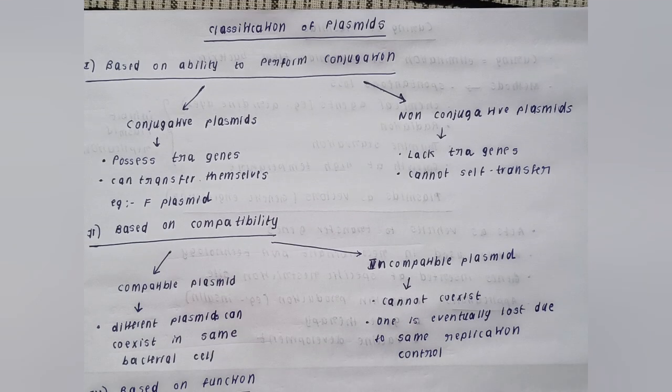So that kind of horizontal transmission also takes place. Next, coming to the classification of plasmids. Here you can classify them based on three types. One is based on ability to perform conjugation. So it can be conjugative plasmid or non-conjugative plasmid. Conjugative plasmids basically have TRA genes, so they can transfer themselves. Example is F plasmid or fertility plasmid. The non-conjugative plasmids basically lack TRA genes, so they cannot self-transfer.